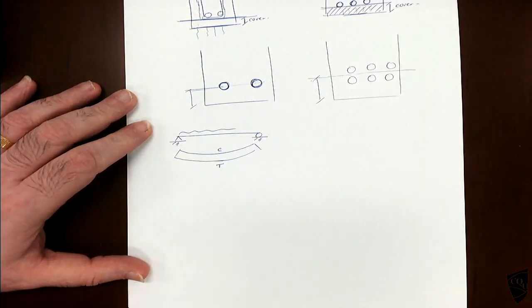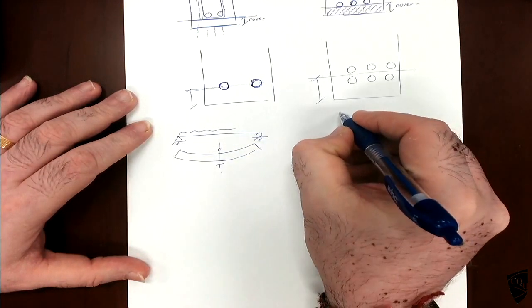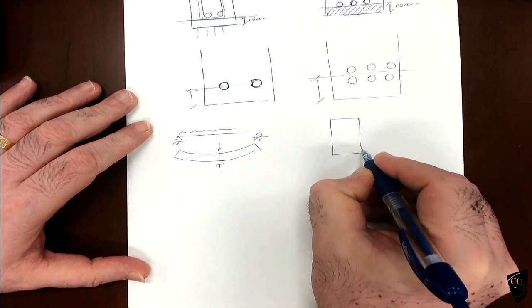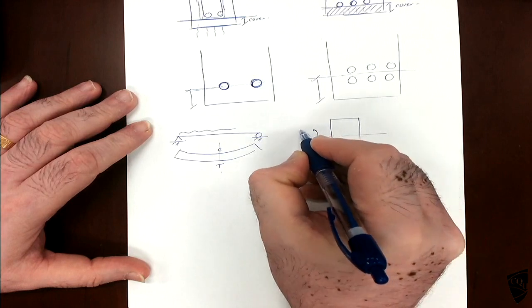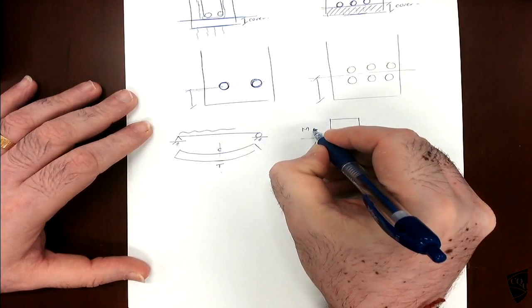When you look at this maximum bending part, you'll have a bending moment.